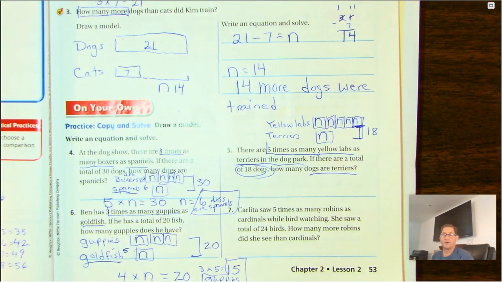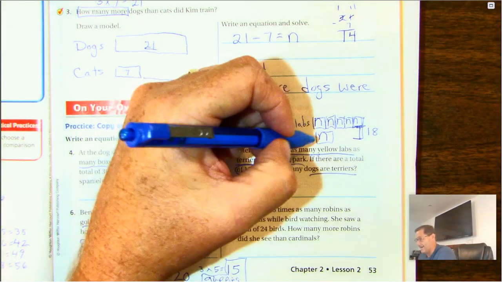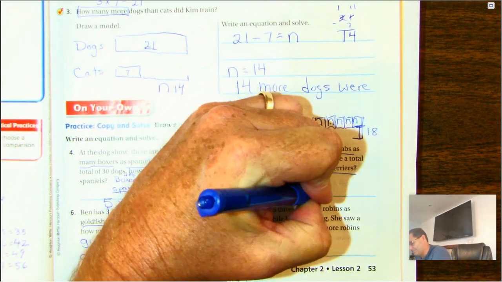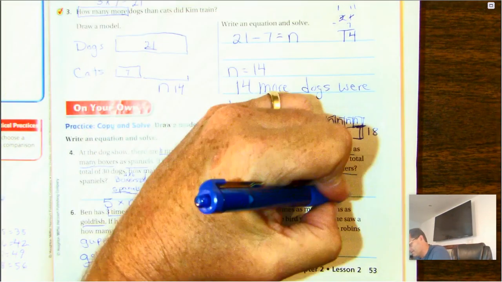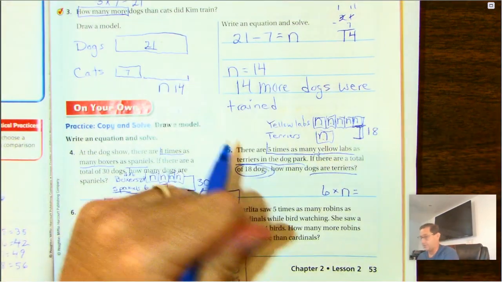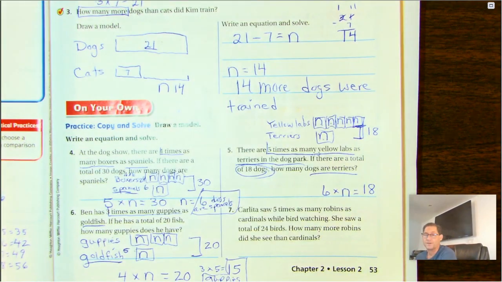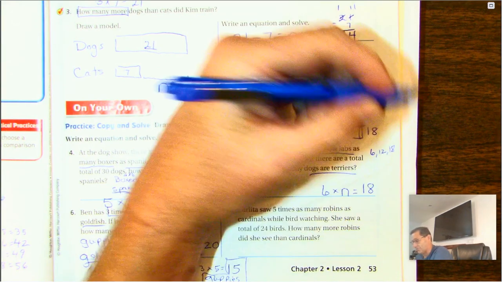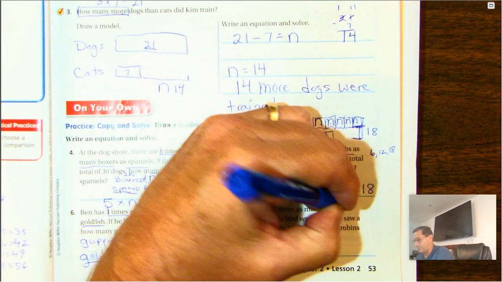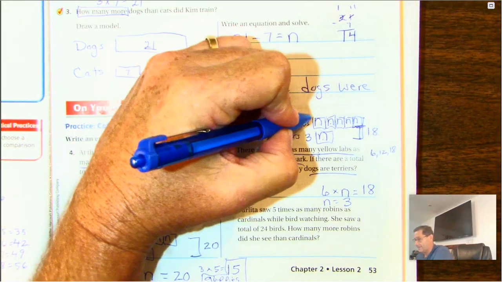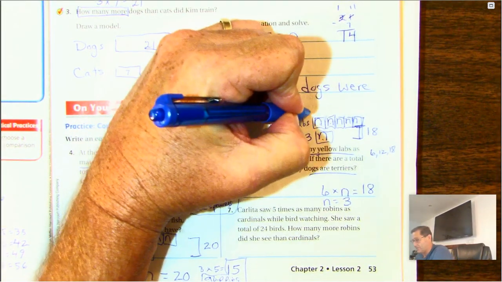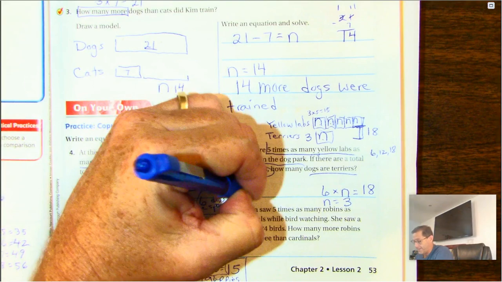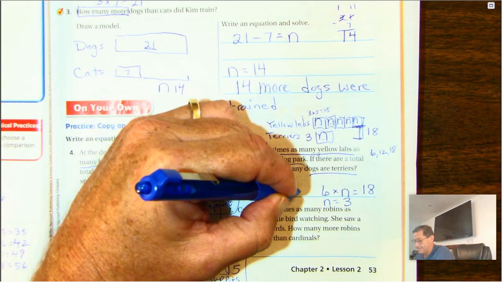Okay, now let's come up with our equation to solve for the unknown number N. I have 1, 2, 3, 4, 5, 6 parts, times whatever the unknown number is, will give me 18. So 6 times what is 18? 6, 12, 18. So 3. So N equals 3. So there are 3 terriers, and there are going to be 5 times as many yellow labs. So 3 times 5 is 15. So there are 3 terriers.